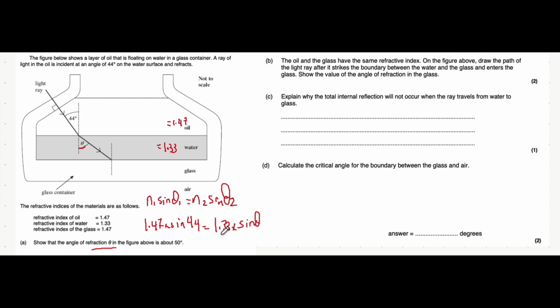And because I don't have space, I'm just going to write that. We're going to divide both sides by 1.33. So let me just get the eraser tool out. So we divide this side by 1.33. And then we do the inverse sine of both sides to get the value of theta. So we get that it's the inverse sine of all of this, which should get you to 50 degrees. I'm just going to double check. 1.47 sine 44 over 1.33. Yeah, it gets you to 50.15. So 50.2 degrees, which is about 50.